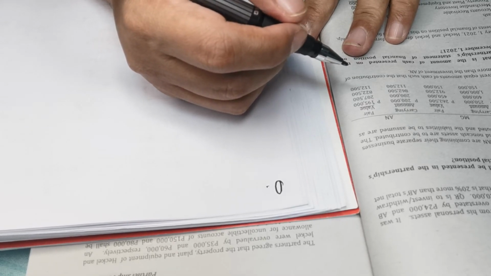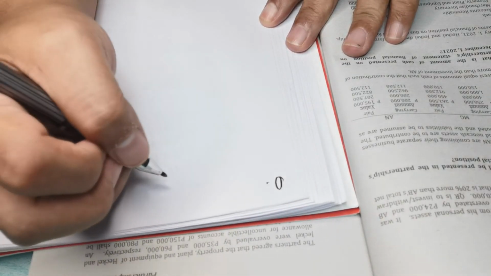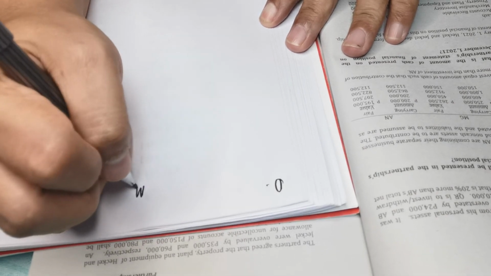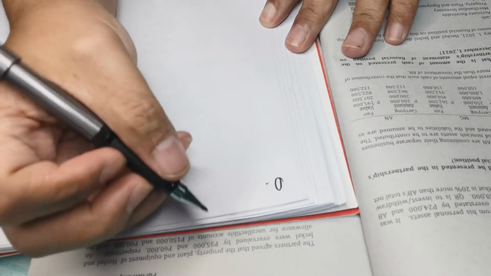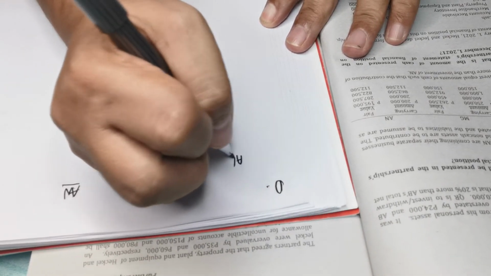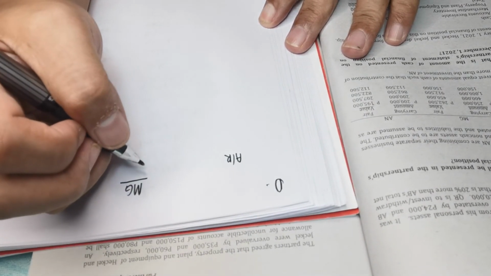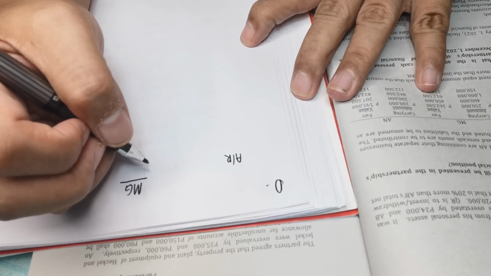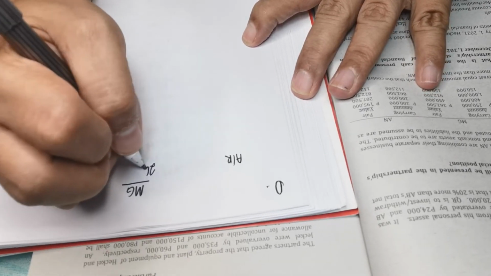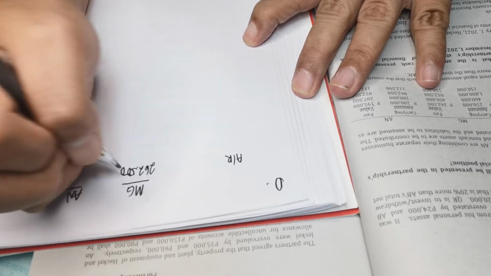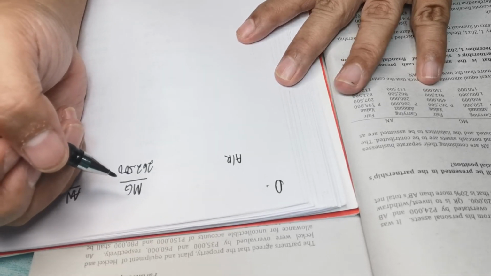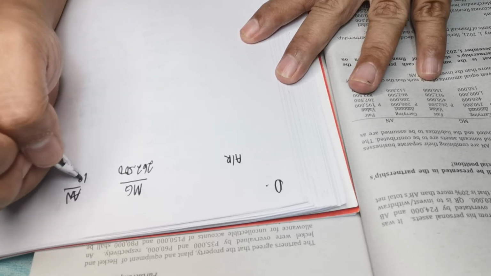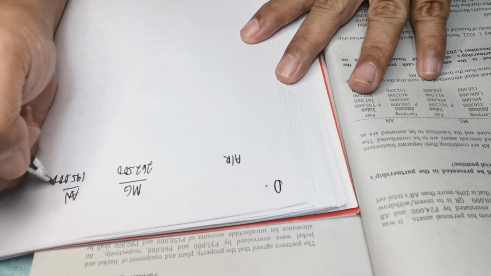Okay, so tingnan natin kay MG tsaka kay AN. So kay MG, accounts receivable, magkano? Okay, syempre doon tayo sa fair value, no? 262,500. Remember, sabi ko, if there are non-cash contributions, then we are going to use the fair market value. And this is 195,000.